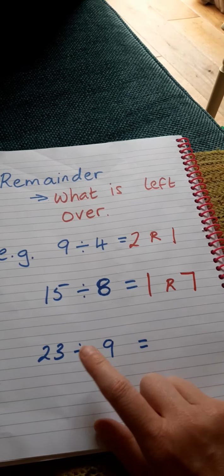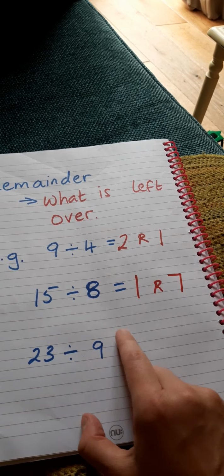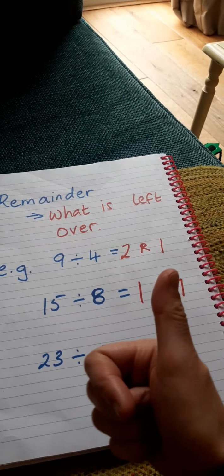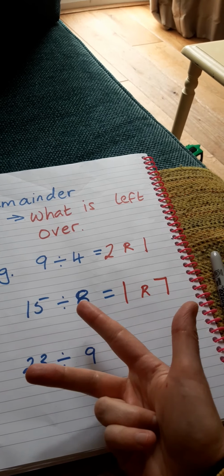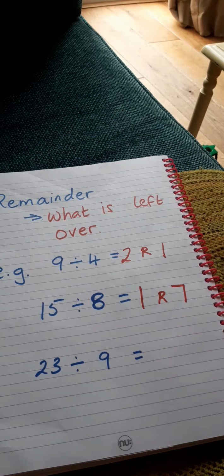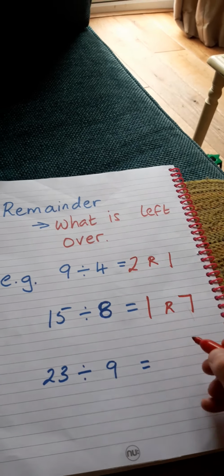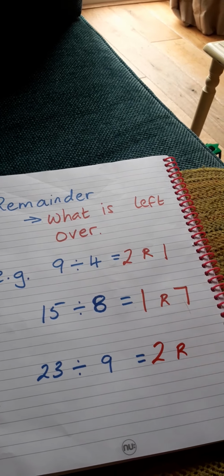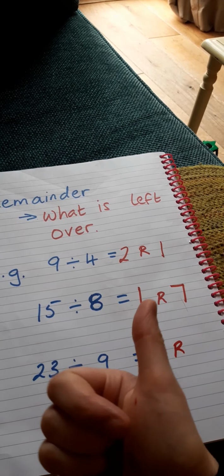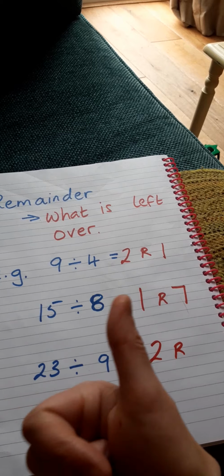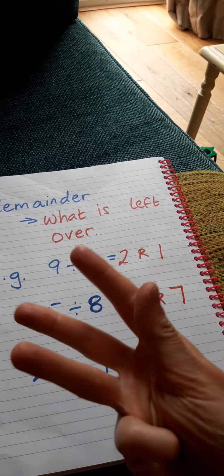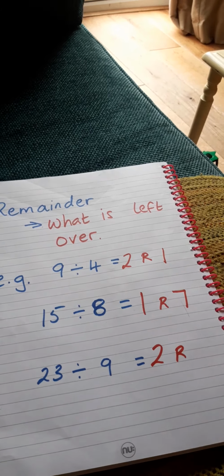Let's have a look at this one. 23 divided by 9, we're counting in 9s. 9, 18, 27, that's bigger. So you have to go back 1, so it's going to go in 2 times. Now we have a remainder. So with the 2 times, 9, 18. We're on 18. How do we get from 18 to 23? 19, 20, 21, 22, 23. 5 left over.